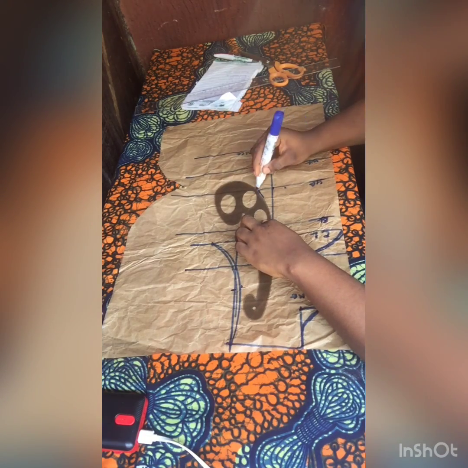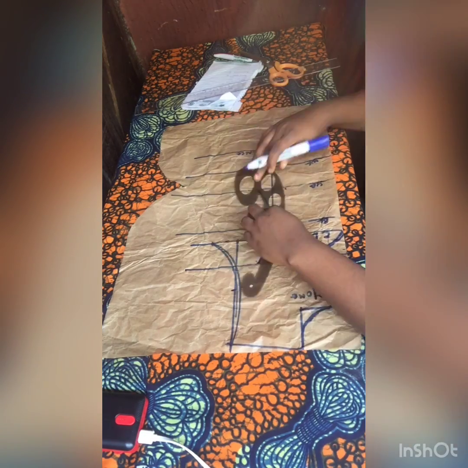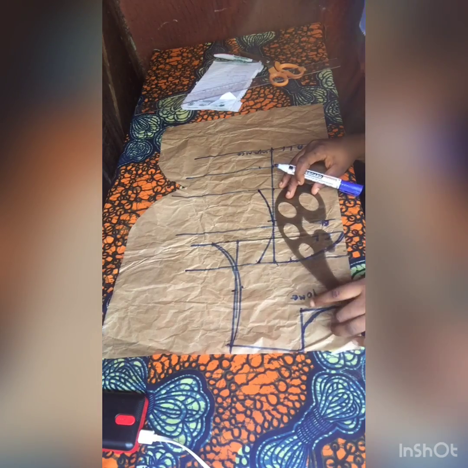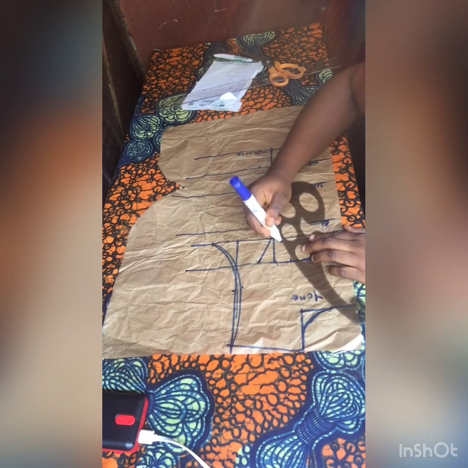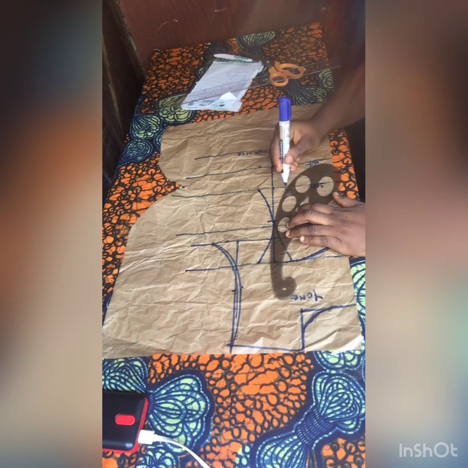So you just connect all these lines together with my curved rule. Please just watch carefully what I'm doing, and please do not skip any part of this video, because the part you skip might actually be the most relevant part which you need for this tutorial. So just watch as I'm connecting all these lines together.